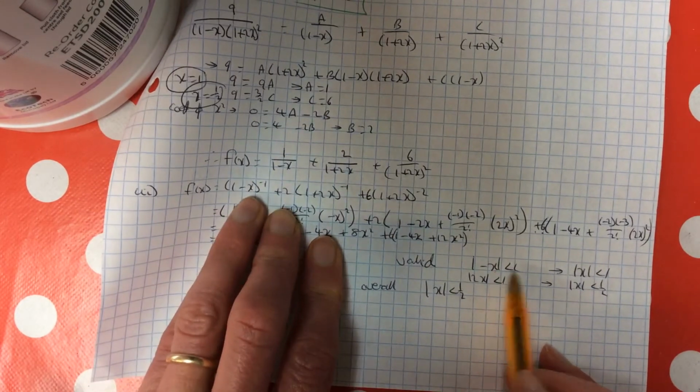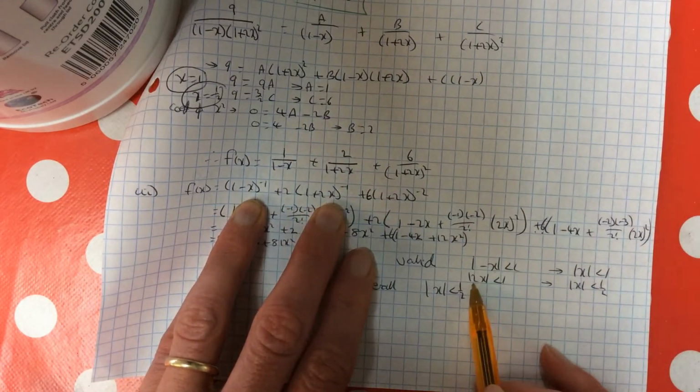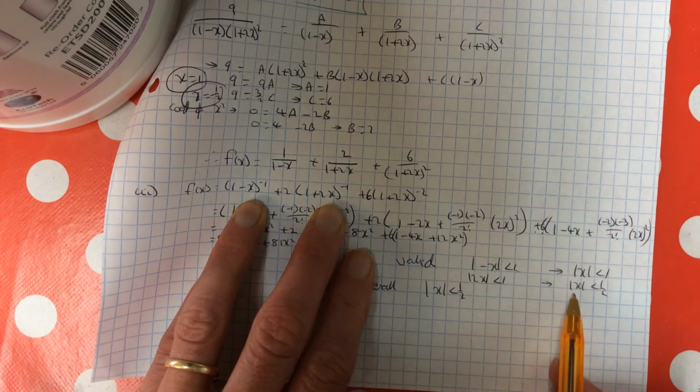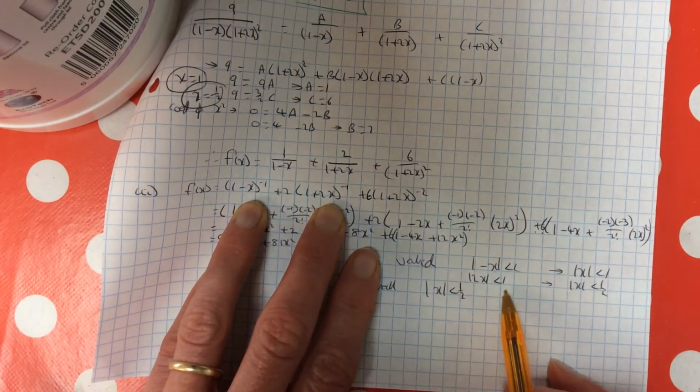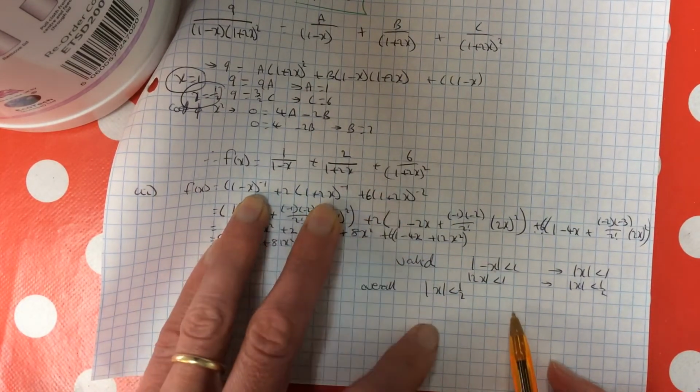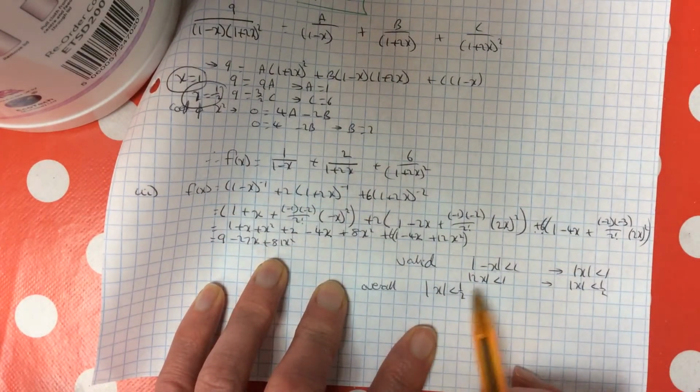The first one is valid for x less than 1. The next one is valid for 2x less than 1, which is the same as x less than a half, and you bring your 2 out. And that's just the 2x less than 1. Combining those together, you have x less than a half.